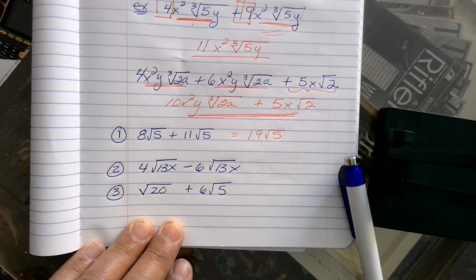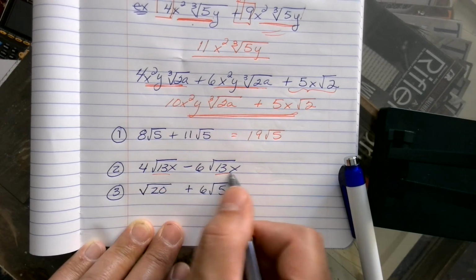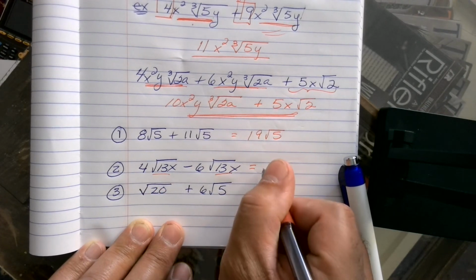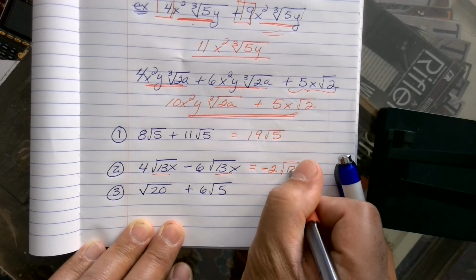Here I have 4 radical 13x minus 6 radical 13x. These are like terms or like radicals. So 4 minus 6 gives me a negative 2 radical 13x.